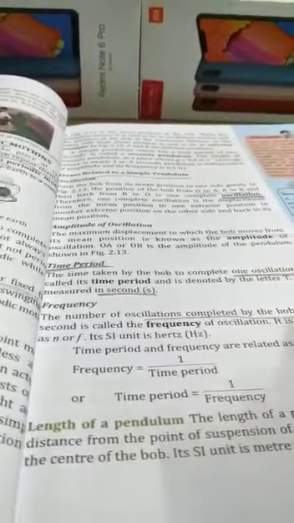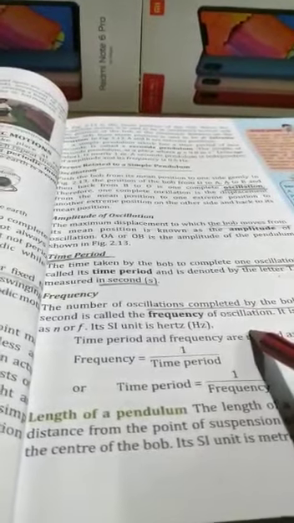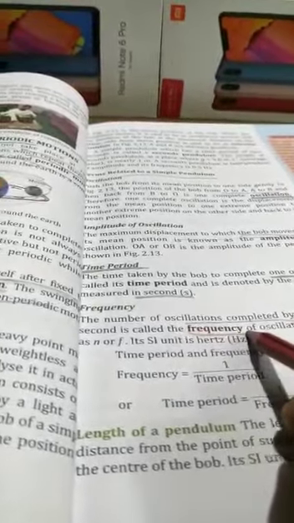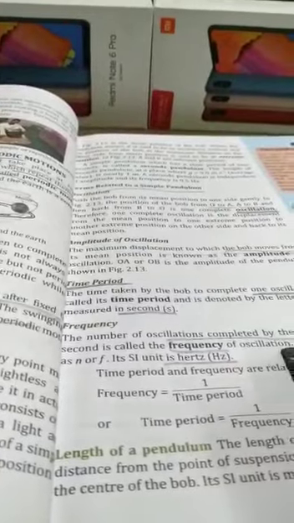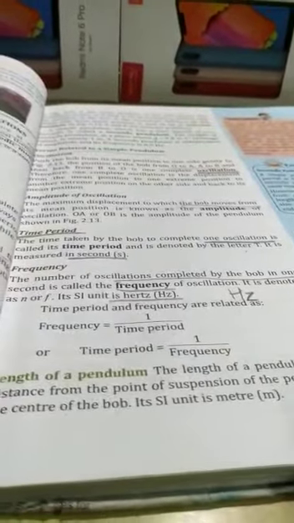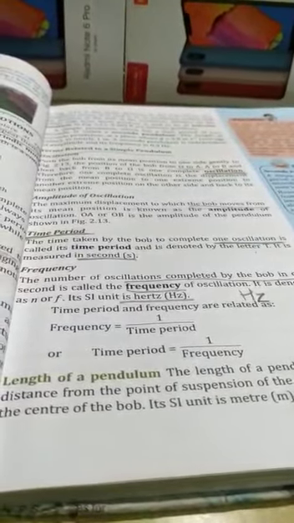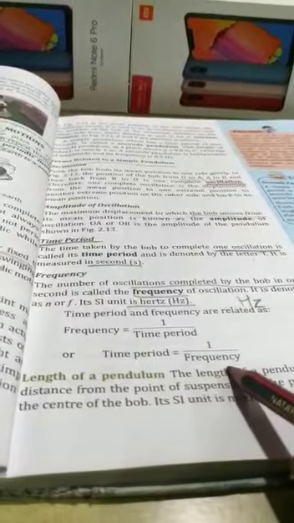Now, number of oscillations completed by the bob in 1 second is called its frequency. The SI unit of frequency is Hertz, which is denoted by capital H and small z. So time period and the frequency are related like this. Frequency is the reciprocal of time period, or time period is the reciprocal of frequency.